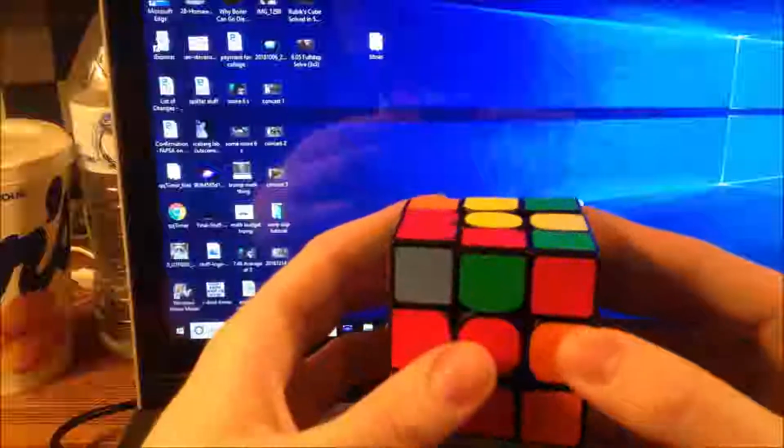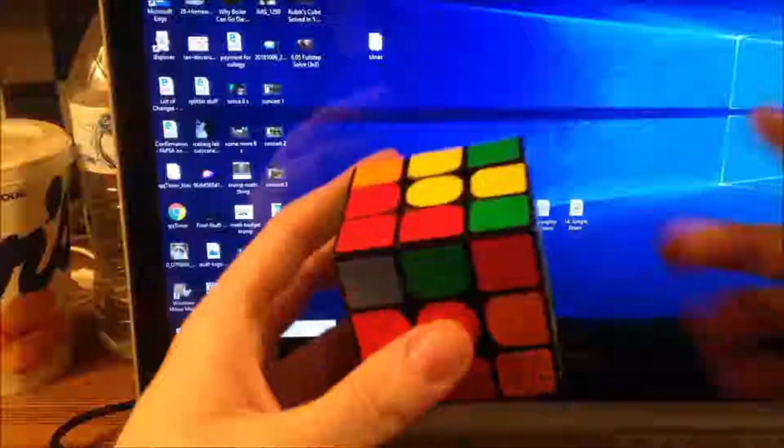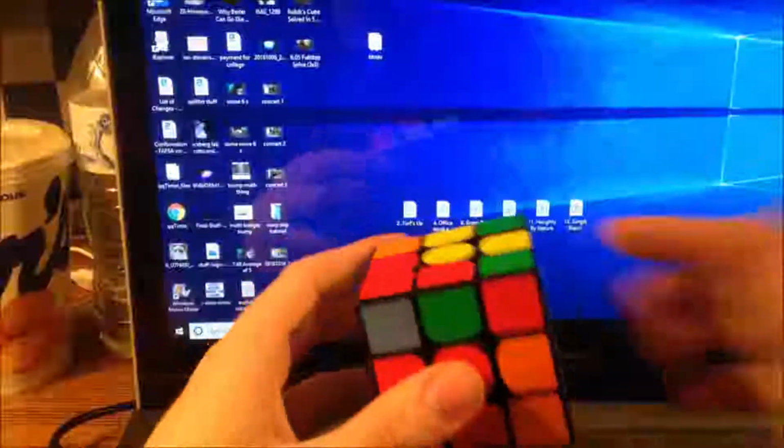Or you don't have to do 2 rotations. You can just do F moves. Now it's a little bit more awkward, but at least you don't have to do 2 rotations. So what I would usually do in this case to preserve all of the edges is to go like this.